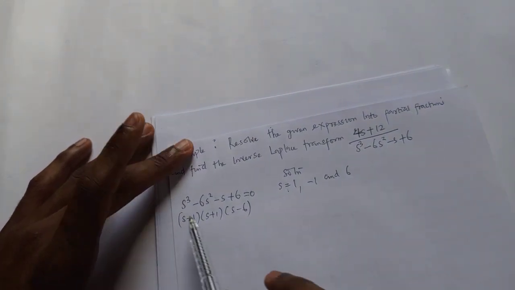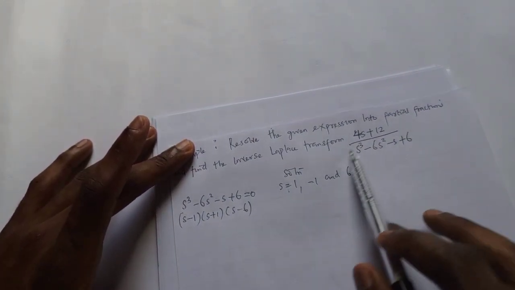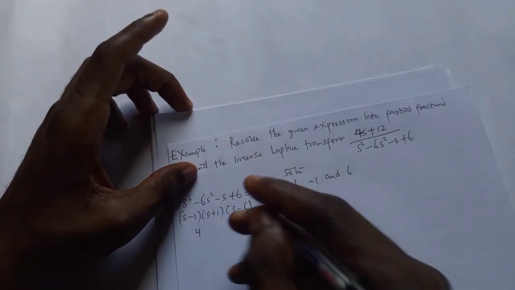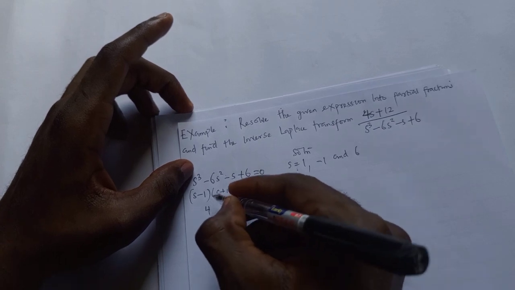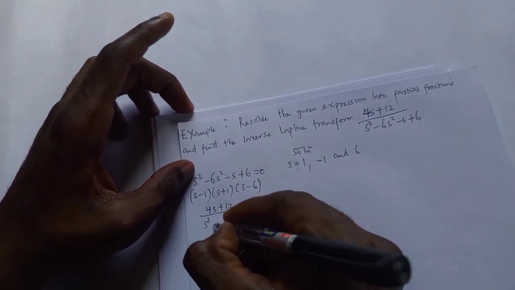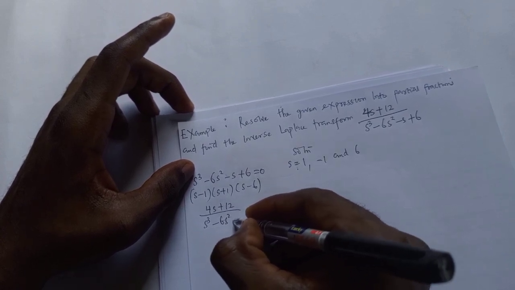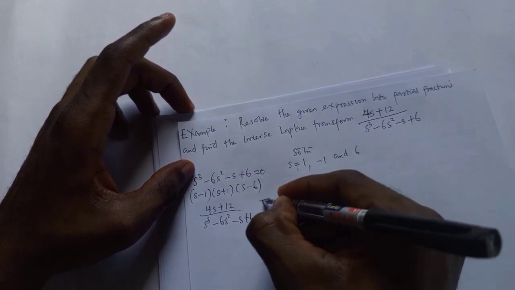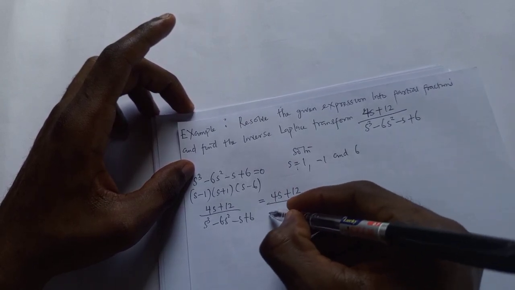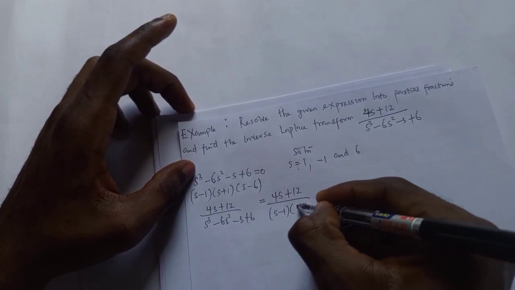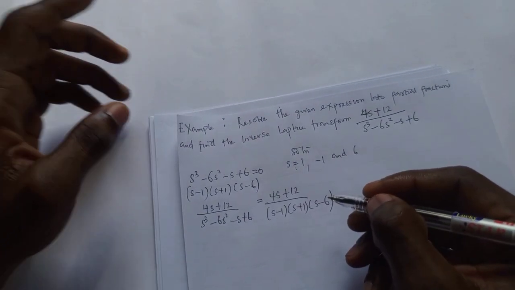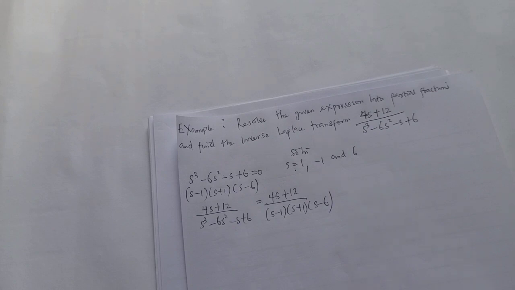So on that note, I can now substitute the value of this into this equation. So by substitution, it means that 4s plus 12 divided by s cubed minus 6s squared minus s plus 6 is equal to 4s plus 12 over s minus 1, s plus 1, s minus 6. So that's what we have.